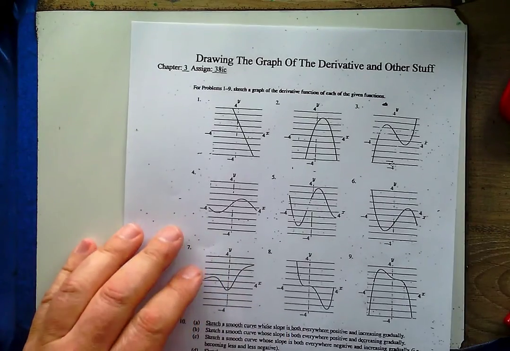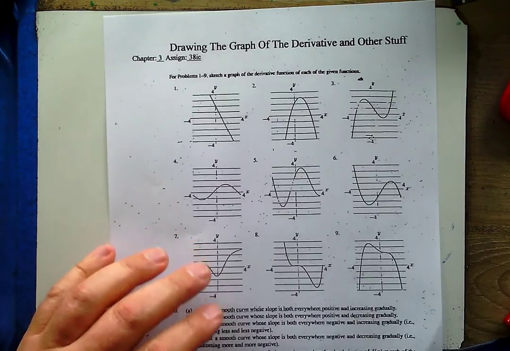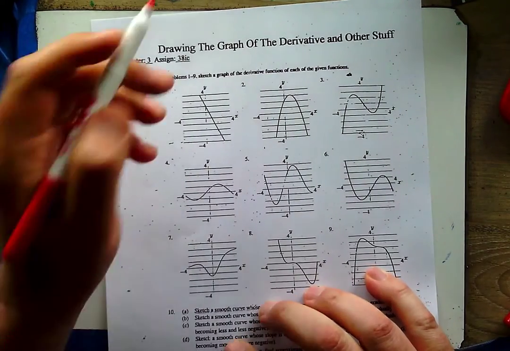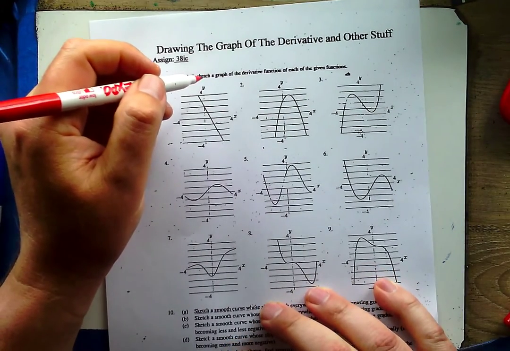Okay, so I want to go over this worksheet with you because it's got a whole bunch of different stuff, and I'm worried that you're not going to ask questions about it. So I'm just going to go through it.